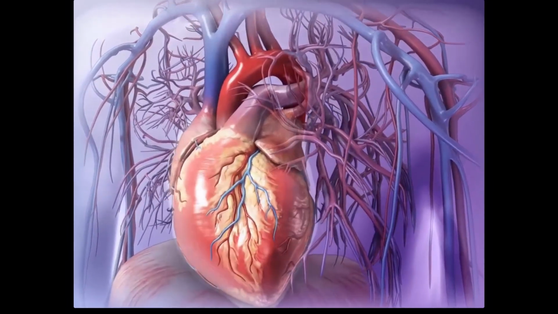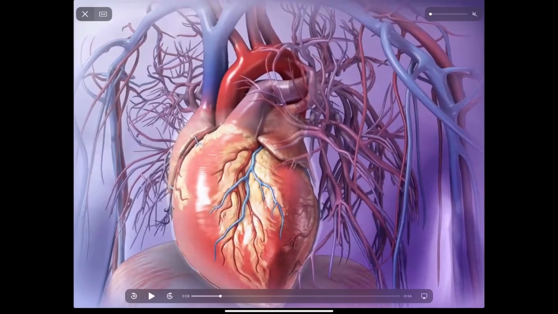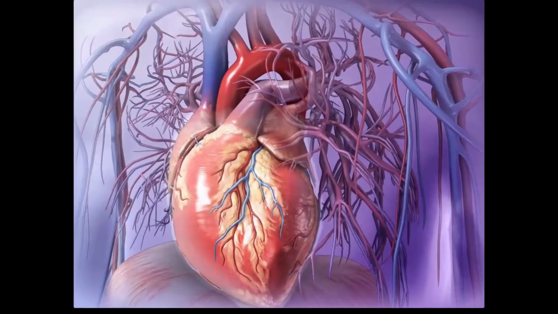And notice also here that there is some fat surrounding the heart as well, and this is important. This is not unhealthy. This is part of a healthy heart, where you see that fat on the outside of the heart. And you can also notice the coronary arteries here as well, supplying the heart muscle with glucose and oxygen. And deoxygenated blood is in blue and the oxygenated blood is in red.